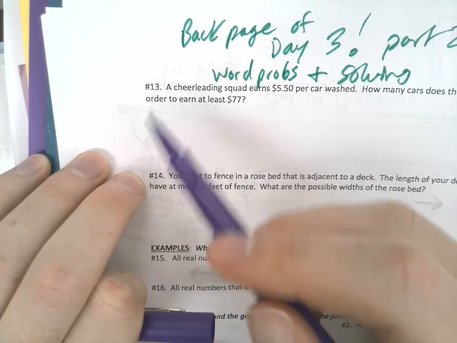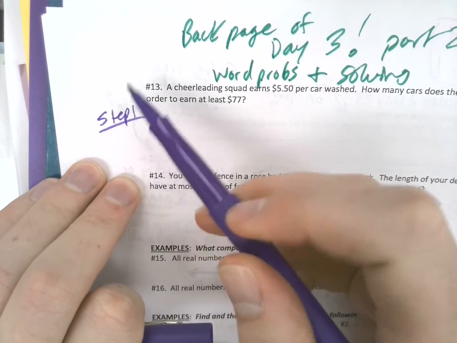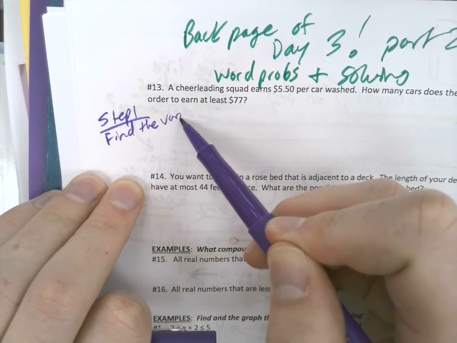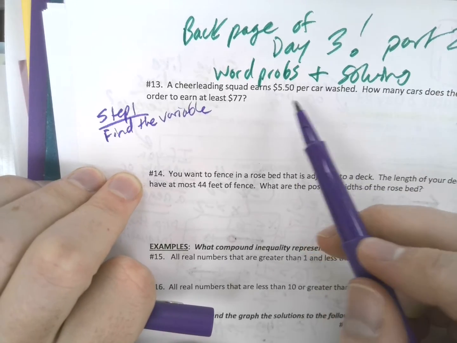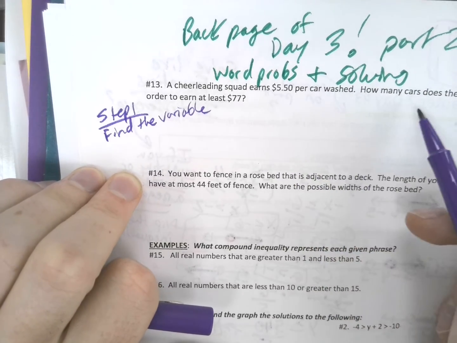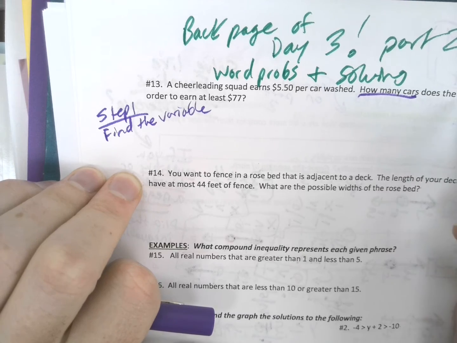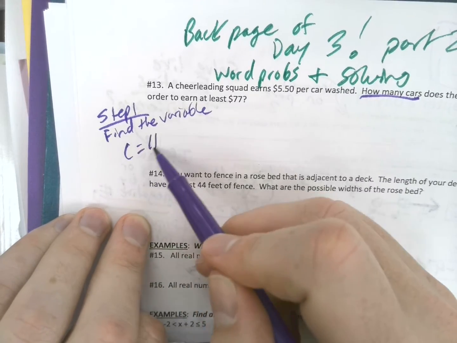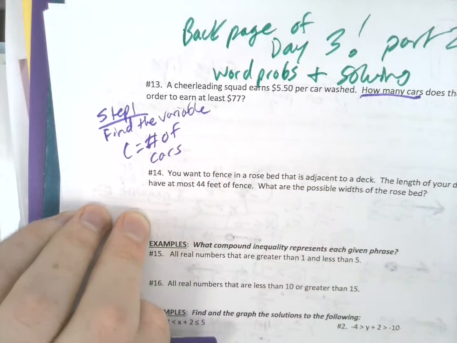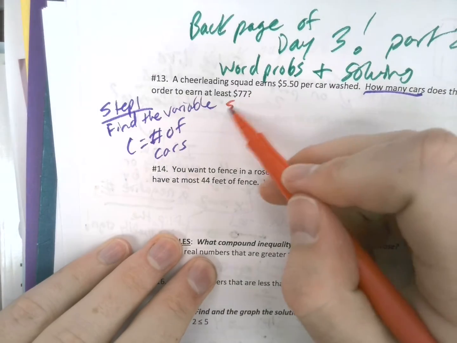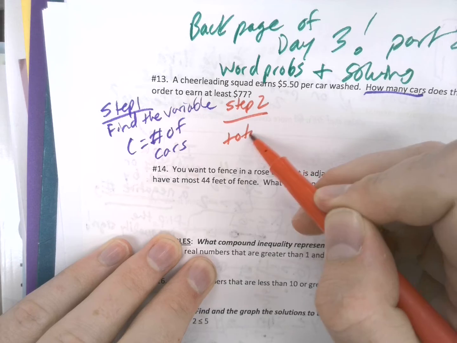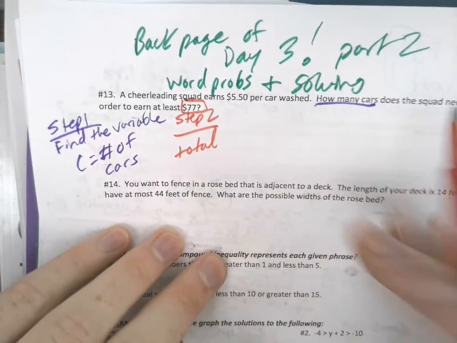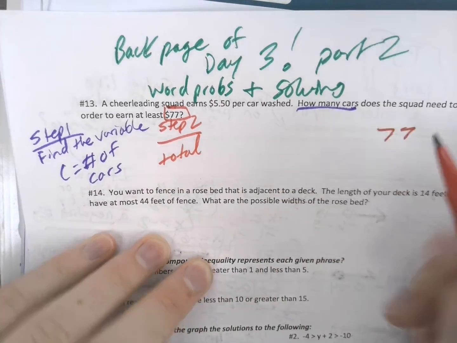So first off, we've got 2 word problems. Remember our steps. Step 1, we need to find the variable. Let's see. A cheerleading squad earns $5.50 per car washed. How many cars does the squad need to wash, in order to earn at least $77? So there's our key. I'm going to go C. That is number of cars. Step 2. We need to find our total. And I think they spelled that out for us right here. $77. So something's going to have to add up to be $77.